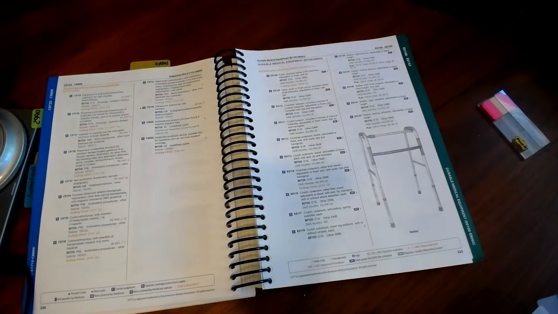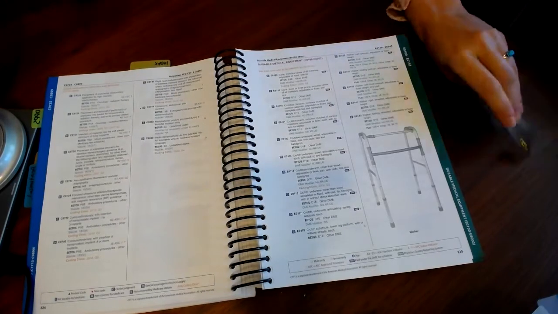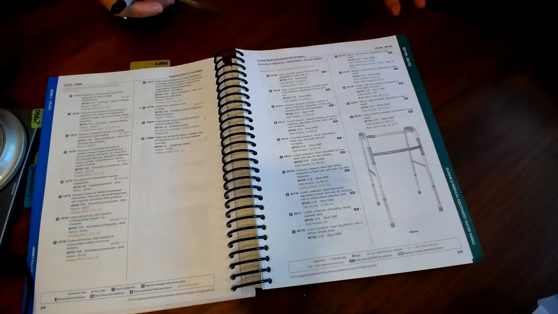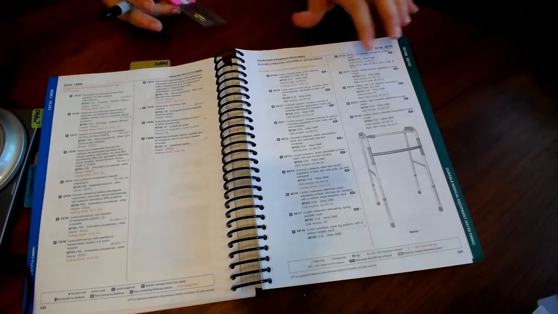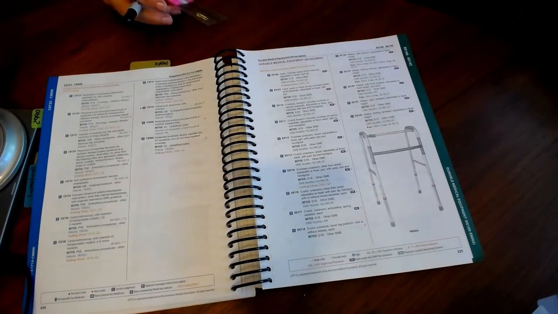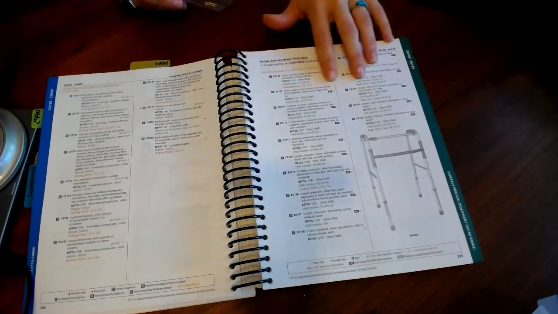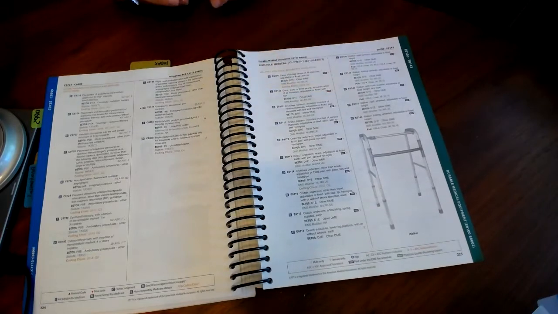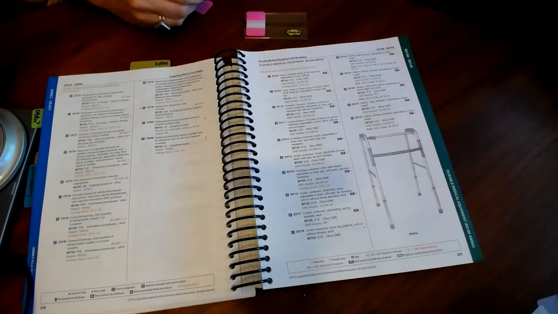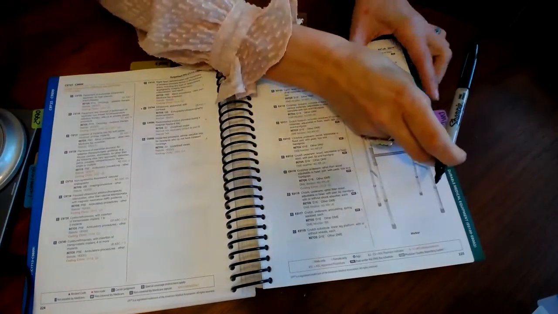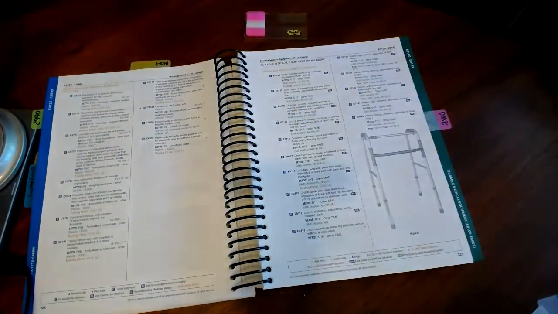Depending on the type of brace that you have, or any type of medical equipment that you're using, a crutch, what type of crutch, a walker, this is where you will find the code to capture that medical equipment. And so again, I give myself a little flag here. These are my DME, durable medical equipment codes.